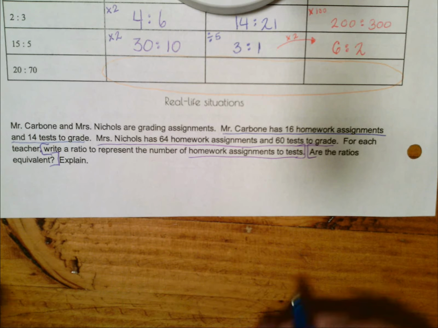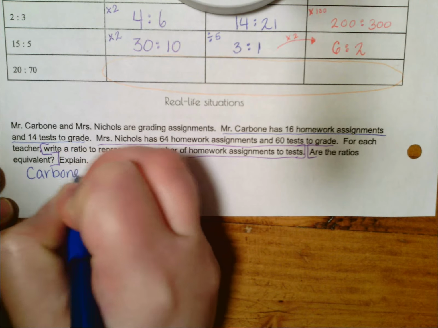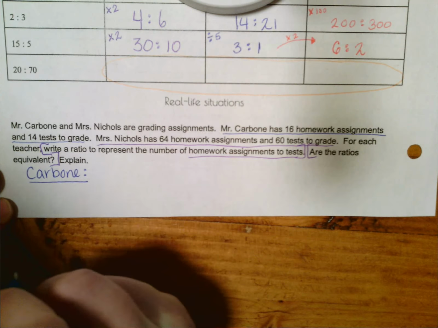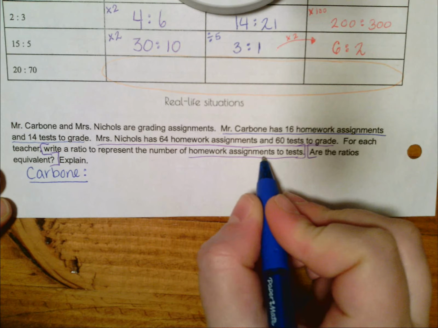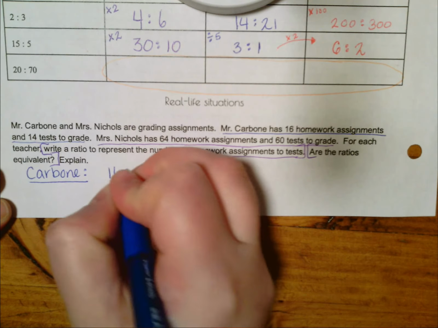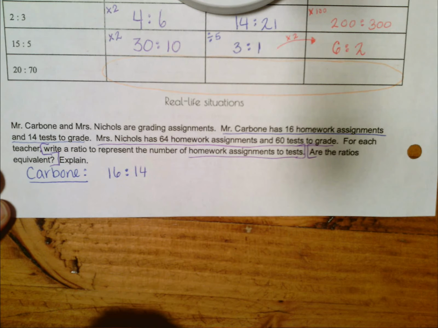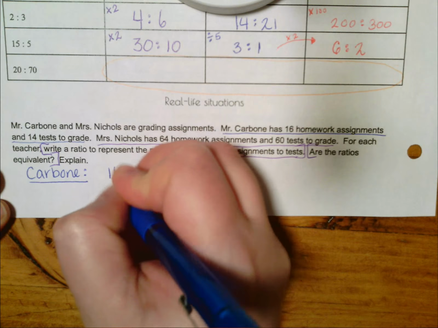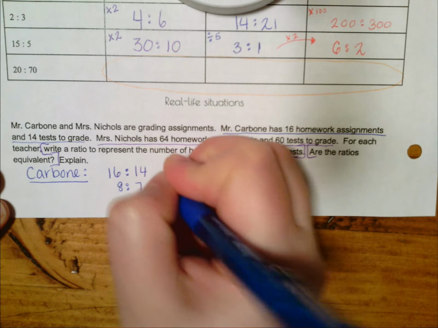So let's start with Mr. Carbone's information. Homework has to come first because I'm looking at the number of homework assignments compared to the number of tests. So Mr. Carbone starts with 16 homework assignments and 14 tests. Let's simplify that ratio because we know we can. Those are both even numbers. So 16 to 14 is the same as 8 to 7. I could also write it as the fraction 8/7.